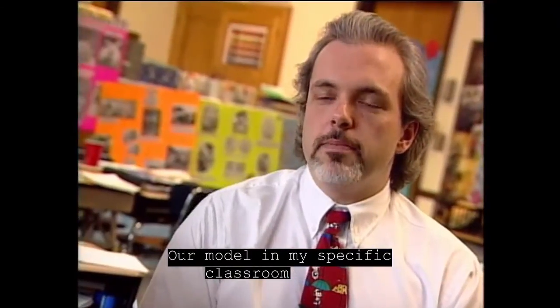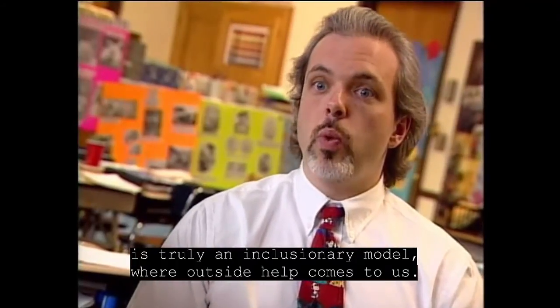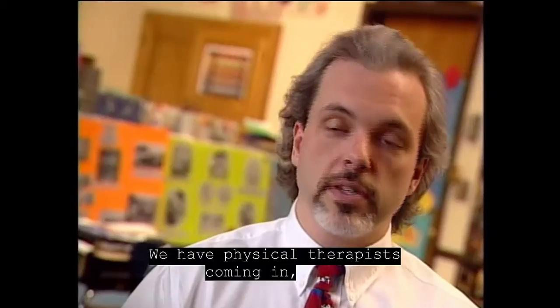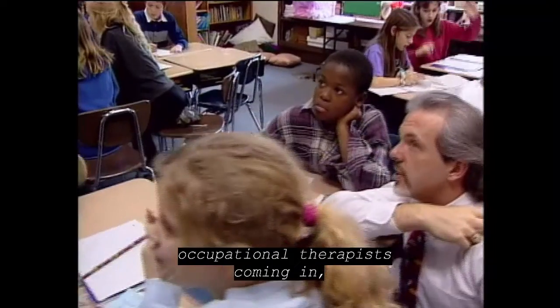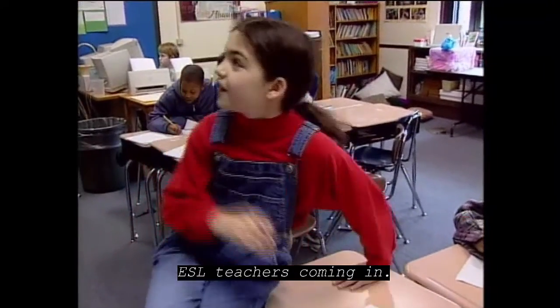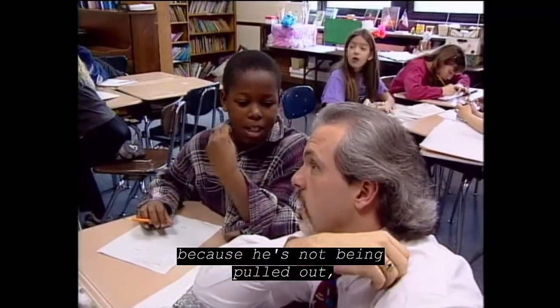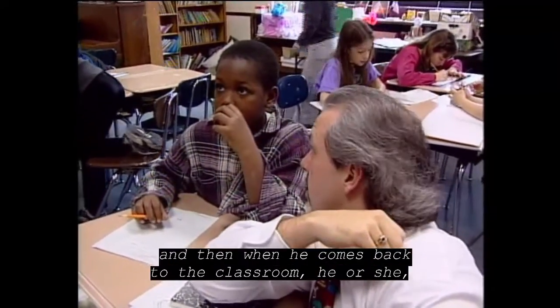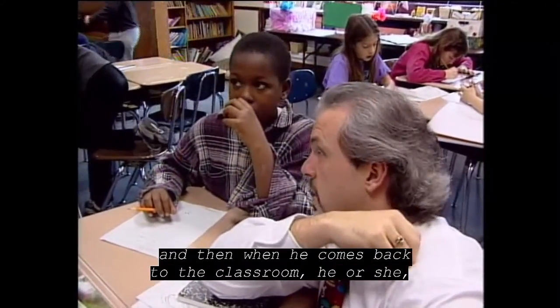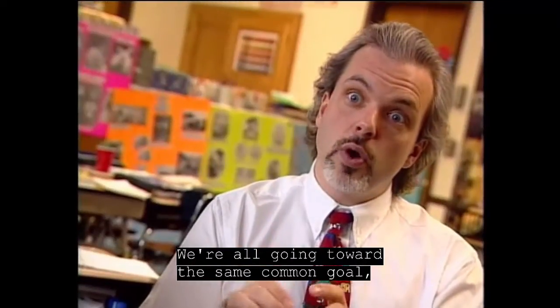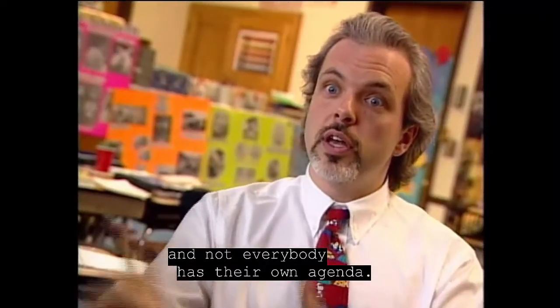Our model in my specific classroom is truly an inclusionary model where outside help comes to us. We have physical therapists coming in, occupational therapists coming in, ESL teachers coming in. We find that we can meet the needs of the student much better because it's not being pulled out, and then when he or she comes back to the classroom, they have no connection to what they were doing. We're all going toward the same common goal, and not everybody has their own agenda.